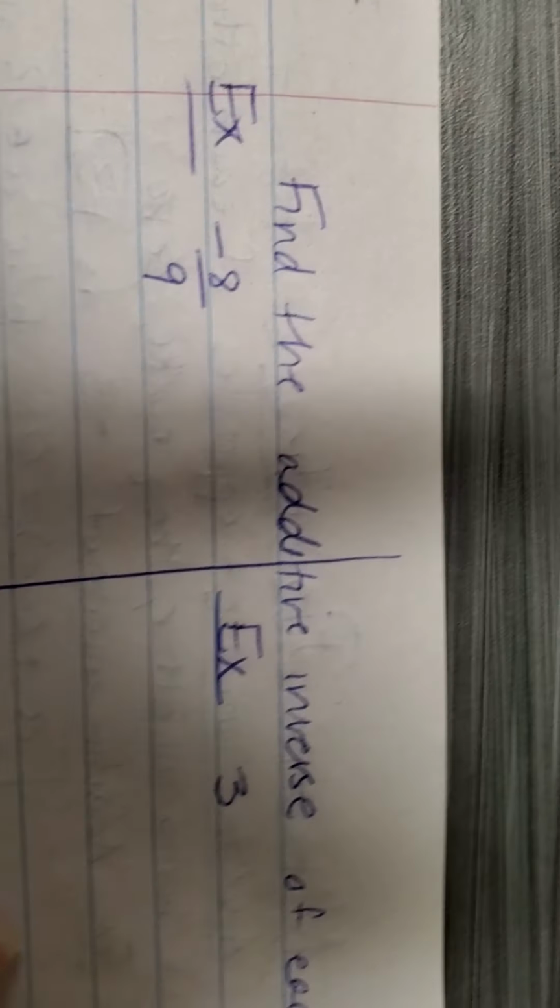I'm going to do some examples now that go with these definitions. And this part's going to be kind of quick. So remember, you can always pause as needed, okay? Find the additive inverse of each.